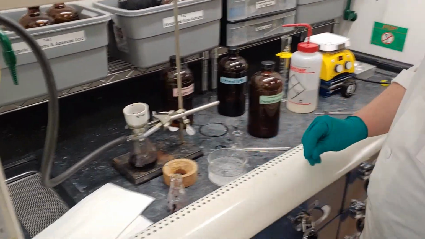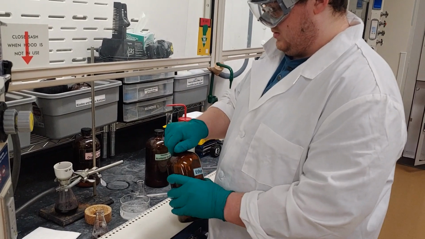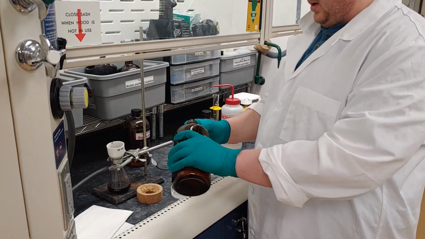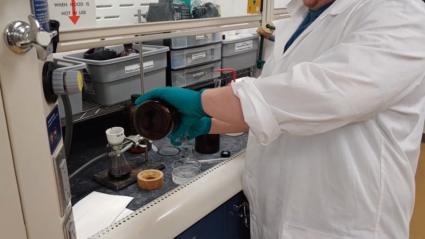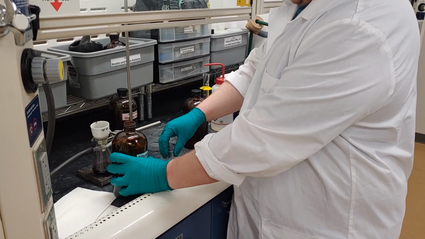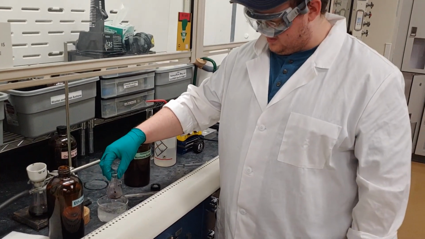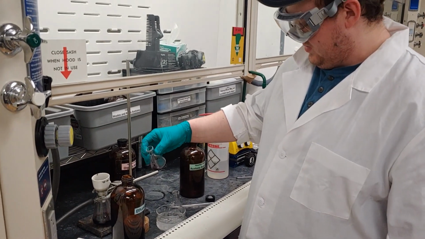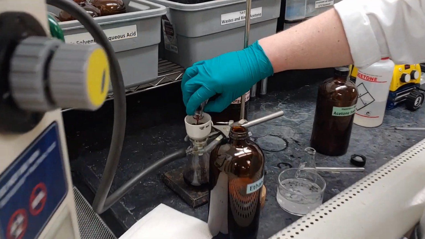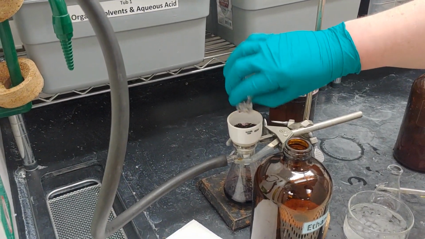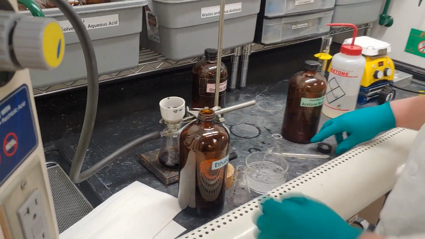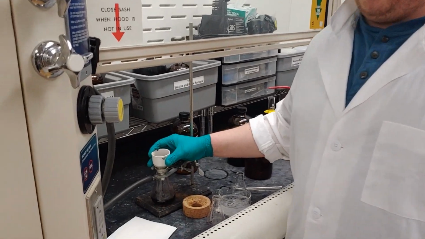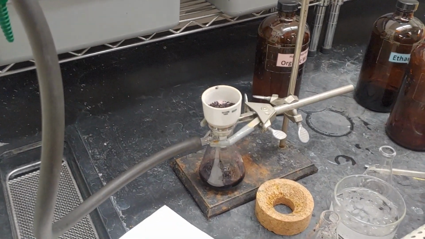Now that most of my product has been poured from the flask, but not all of it, I'm going to rinse it with a small amount of ethanol. Before I do that, I want to make sure it's cold so that as much as possible stays out of solution rather than being in solution. I'd call that about good. Now I want to leave the vacuum on for about 5 minutes to allow the product to dry.